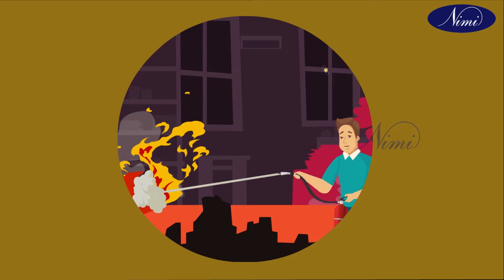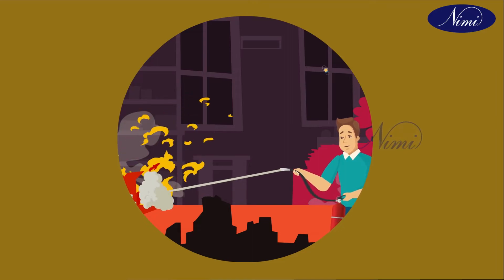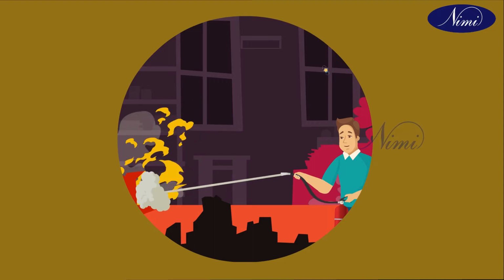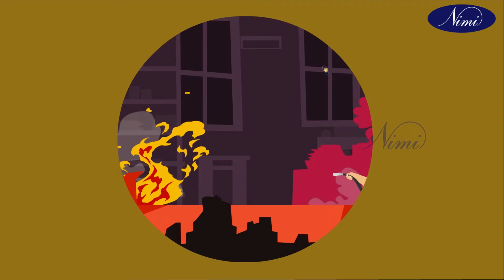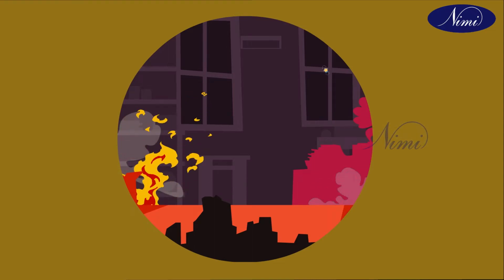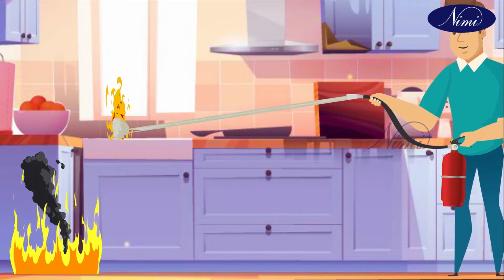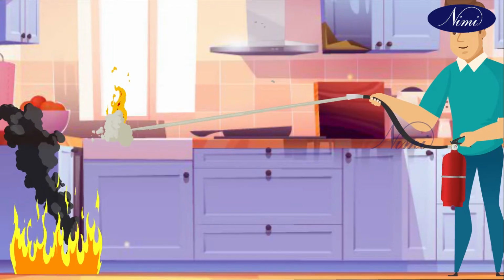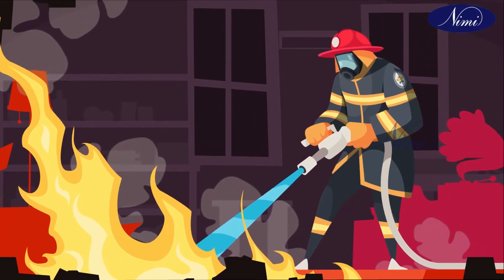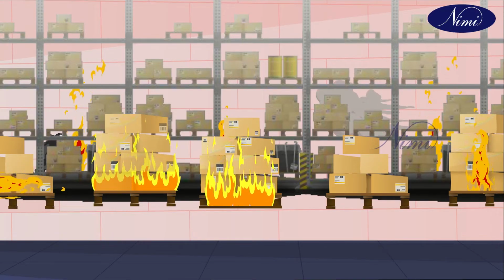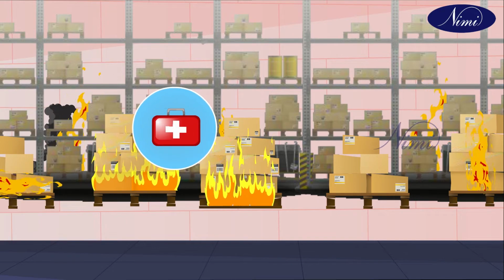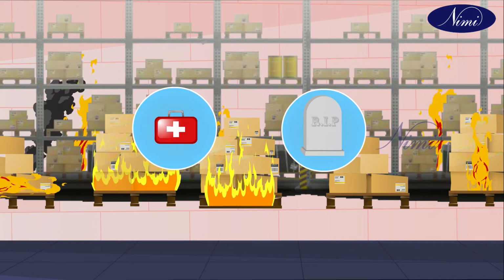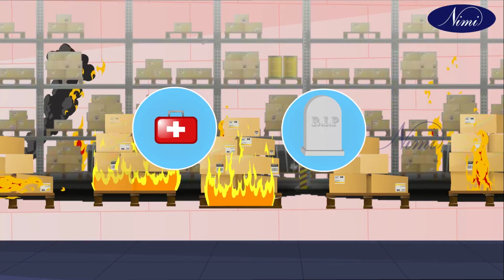If the fire doesn't respond well after you have used up the fire extinguisher, move yourself away from the fire point. Do not attempt to put out a fire that is emitting toxic smoke. Leave it for the professionals. And remember one thing, your life is more important than property. So do not place yourself or others at risk.